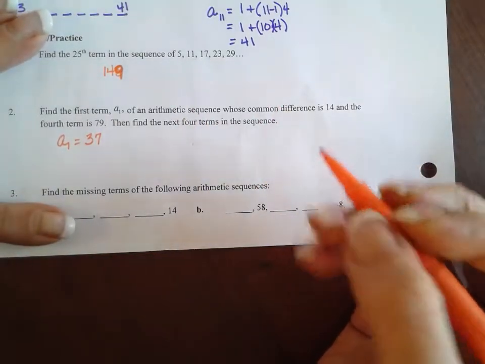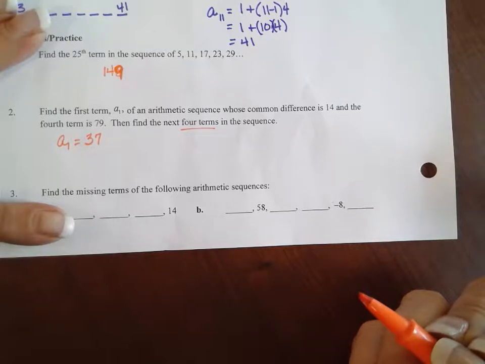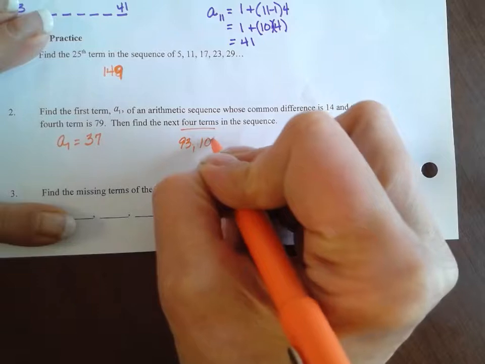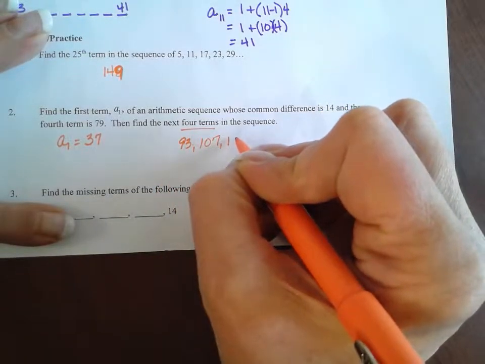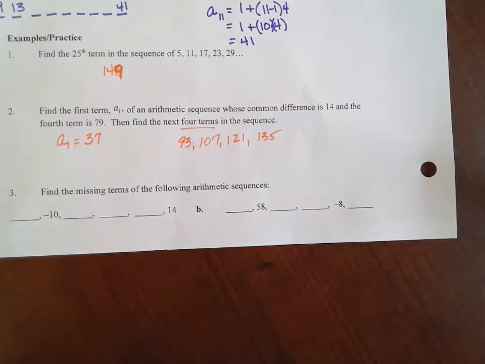Then what did we find for the next 4 terms? 93, 107, 121, and then 135. Is that what everybody got?